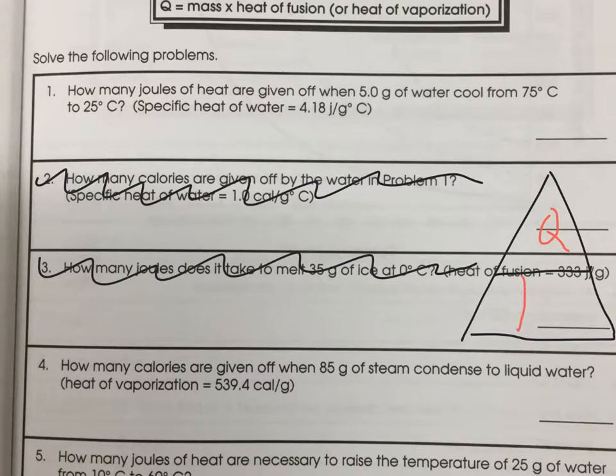And you're going to have specific heat times mass times your change in temperature. Okay, and Q is heat. So first let's look at this part right here. Anytime they're asking you for joules, calories, kilojoules, kilocalories, all of that is heat. And so that's going to be represented by your Q.